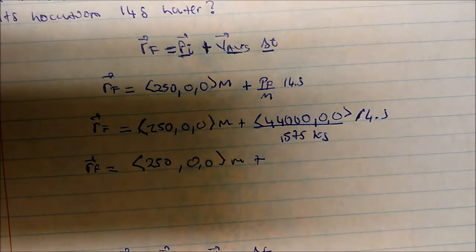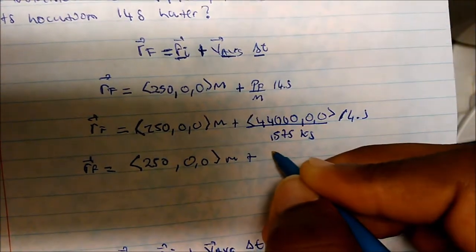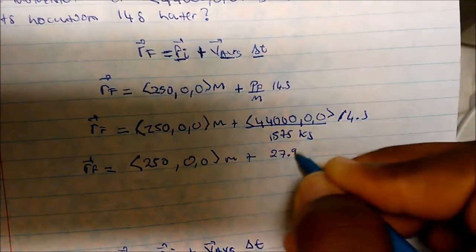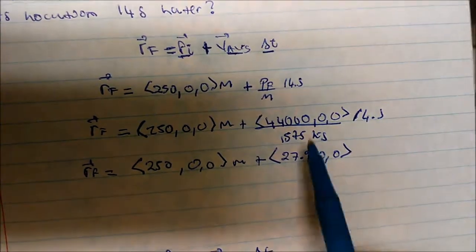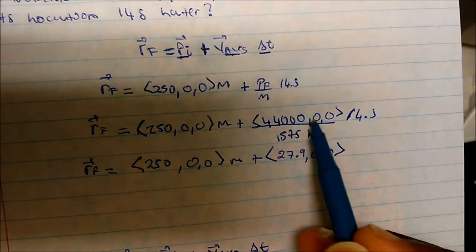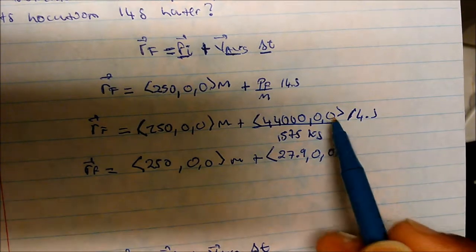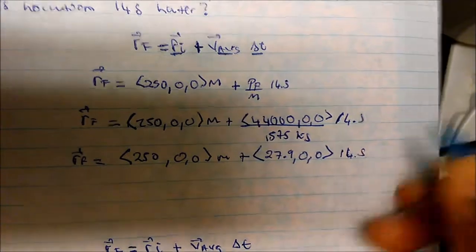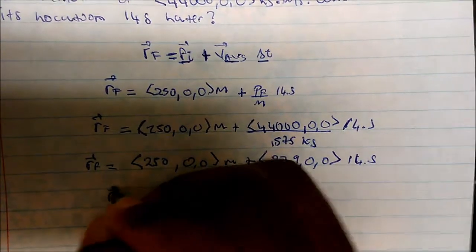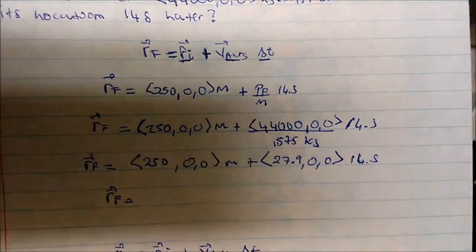If I look at my calculator, 440,000 divided by 1,575 becomes 279, and remember, I have to divide this as a vector, so I divide the 0 by this and the 0 in the z direction, times 14 seconds. It's pretty evident to me that everything is going in the x direction itself.